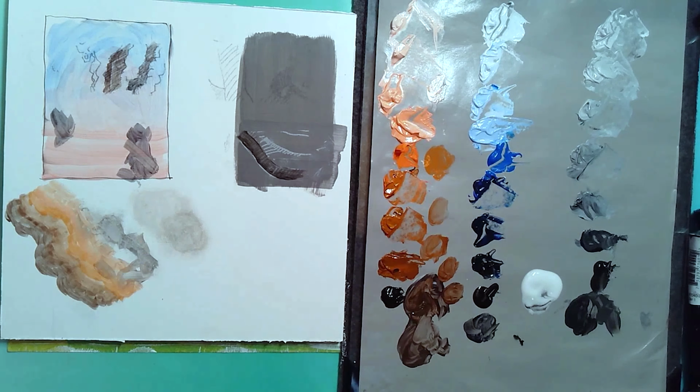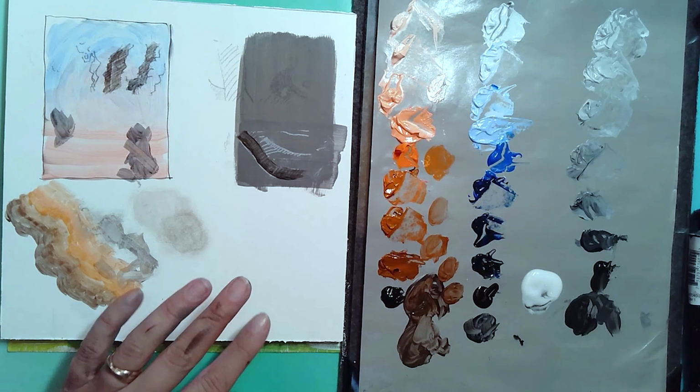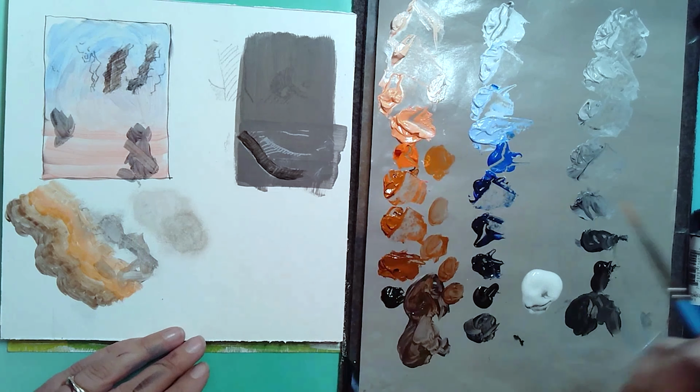All right, and it is starting to create a little bit of a transition. There is kind of a big gap right here that I would have to work on later, but I won't work on this section here where that line is until everything is dried and I can do a second layer. All right, let's do our grayscale values.